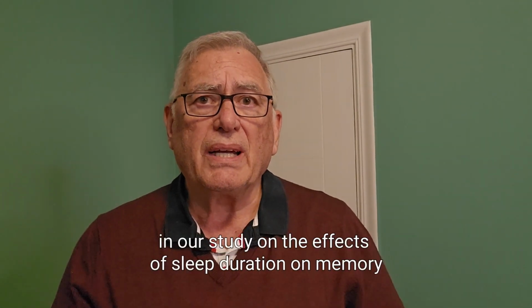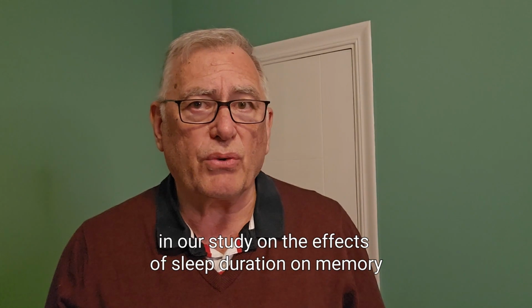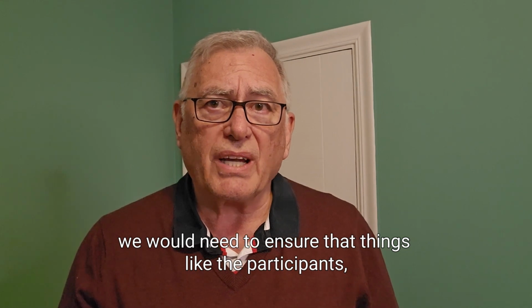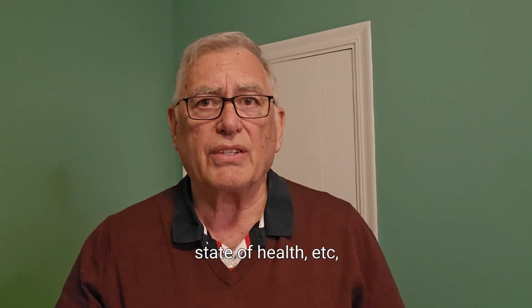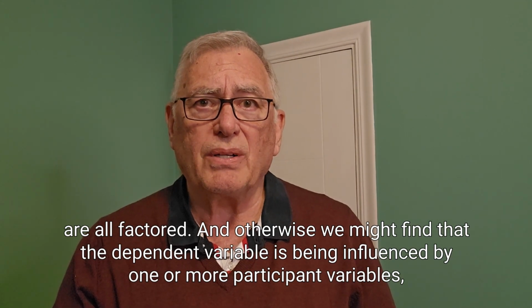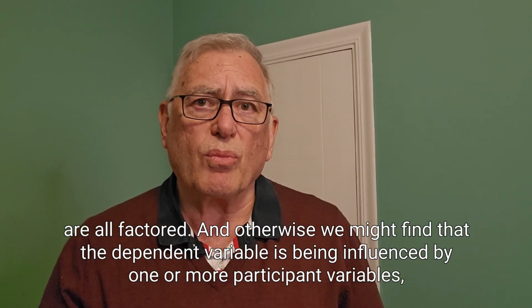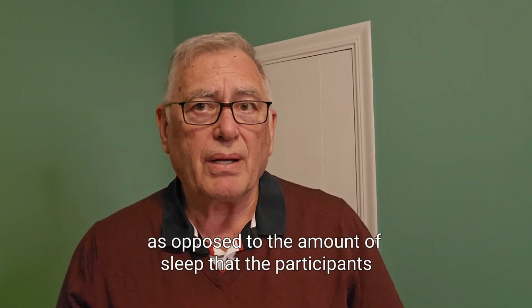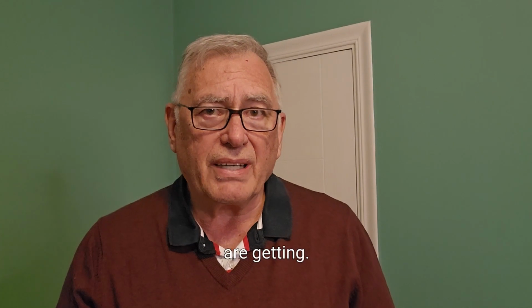For example, in our study on the effects of sleep duration on memory scores, we would need to ensure that things like the participants' ages, genders, state of health, etc. are all factored in. Otherwise, we might find that the dependent variable is being influenced by one or more participant variables as opposed to the amount of sleep that the participants are getting.